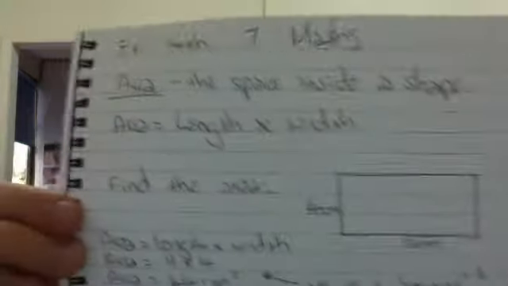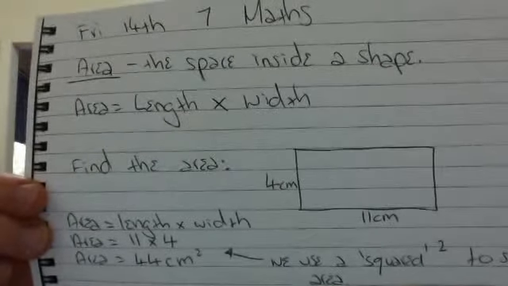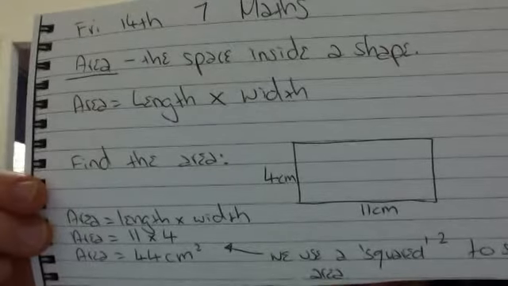Year 7s, this is the second video for you. So we're going to talk about area now. This time we're going to talk about area. Last time we talked about perimeter. Area is the space inside a shape. So the perimeter was the outside, area is inside.